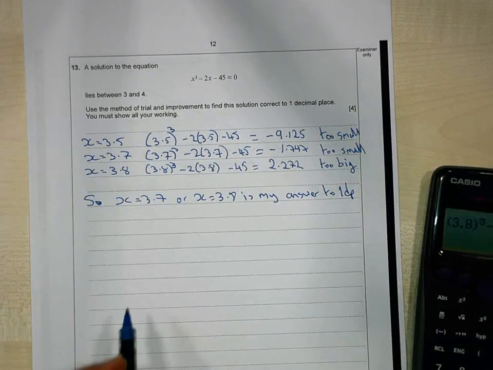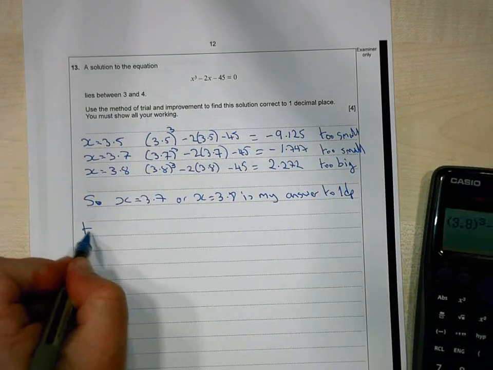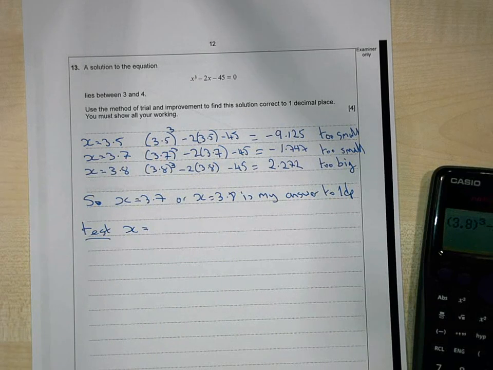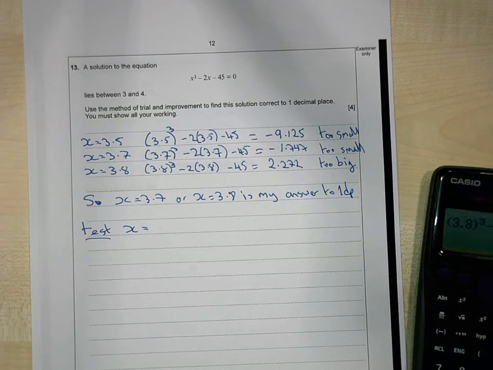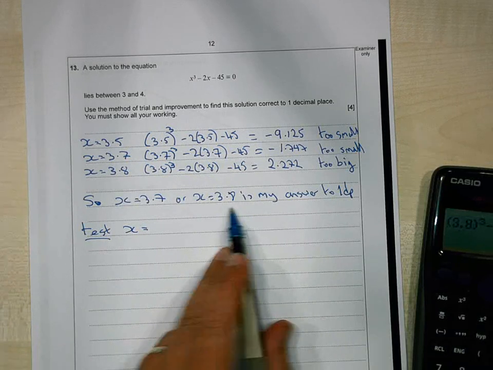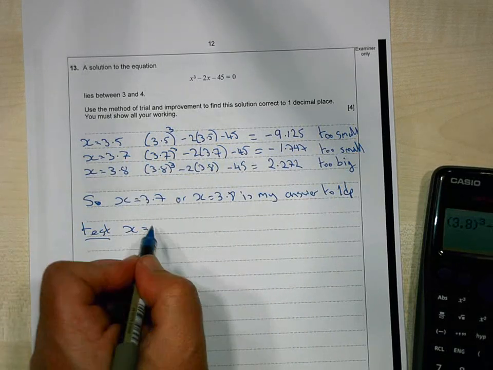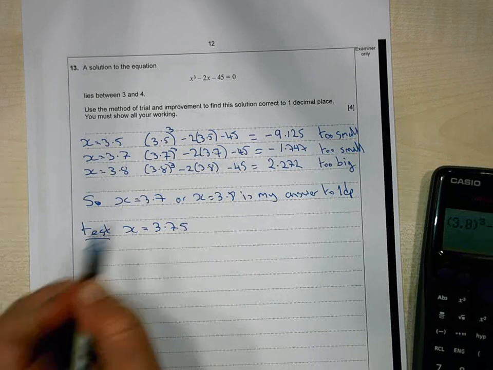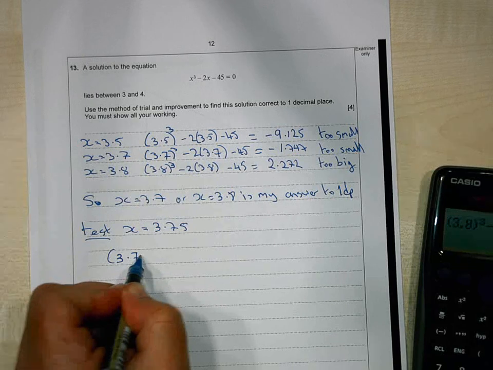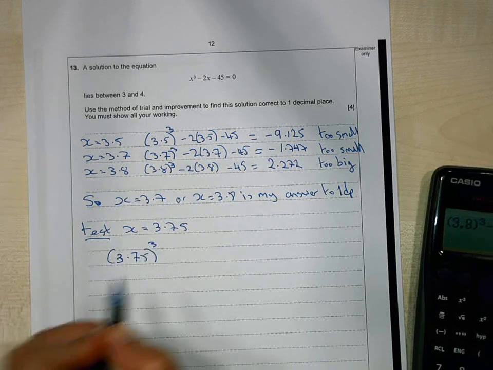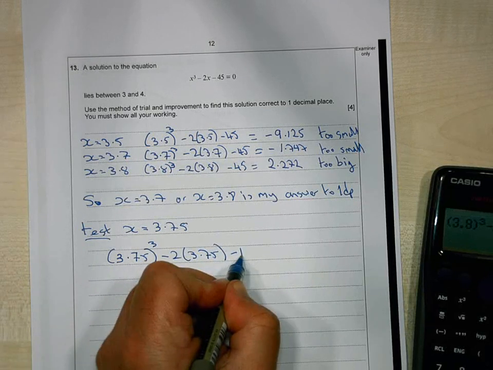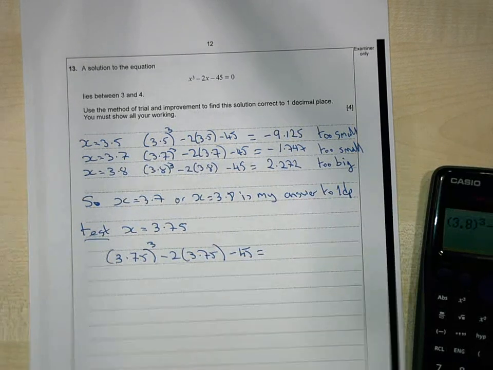We've just got to decide now which one of these it is. So we have to go halfway again to test it. So we say test halfway between 3.7 and 3.8. If you're not sure, just think, well, what would be halfway between £3.70 and £3.80? £3.75. So halfway 3.75. So we're going back into our calculator and doing 3.75 cubed and seeing what that gives us.